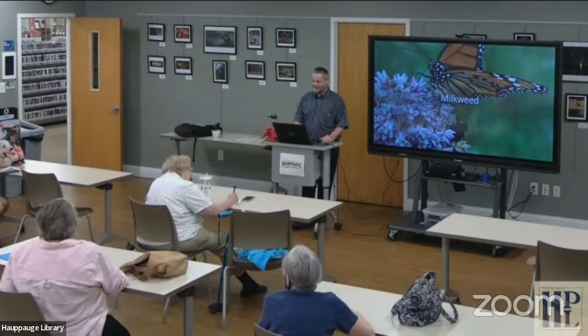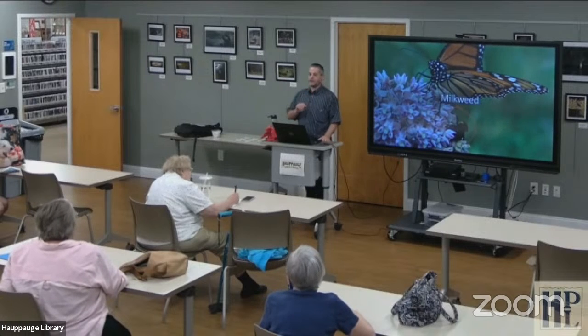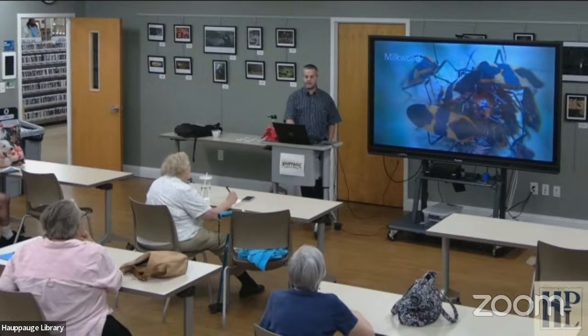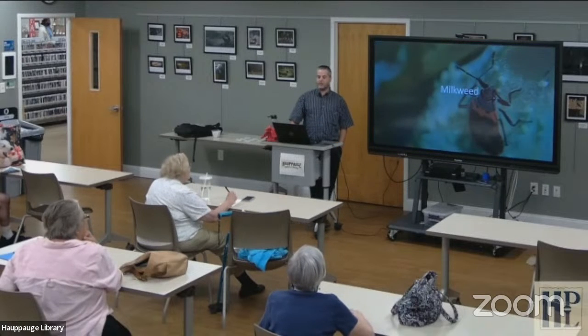And it's not just monarchs that you're going to attract with your milkweeds. There are a lot of other insect species that are able to tolerate those cardiac glycosides. They all have something interesting in common. See if you can figure out what it is. These are large milkweed bugs. This is a small milkweed bug.